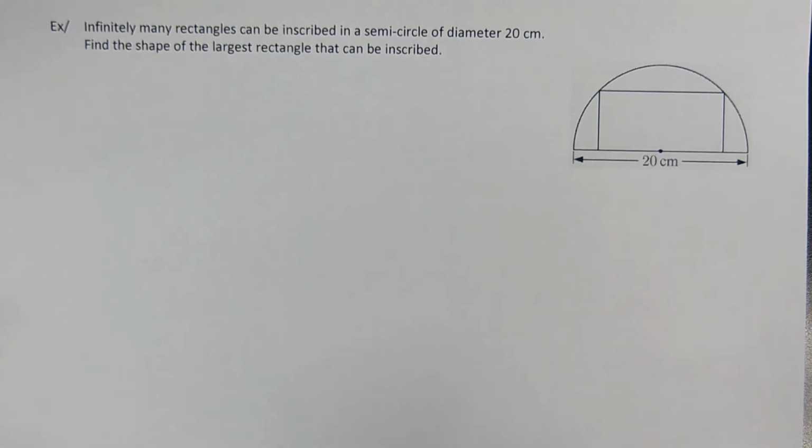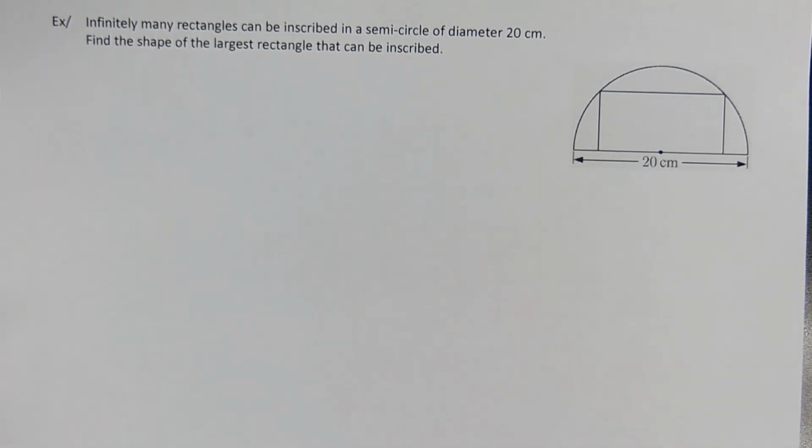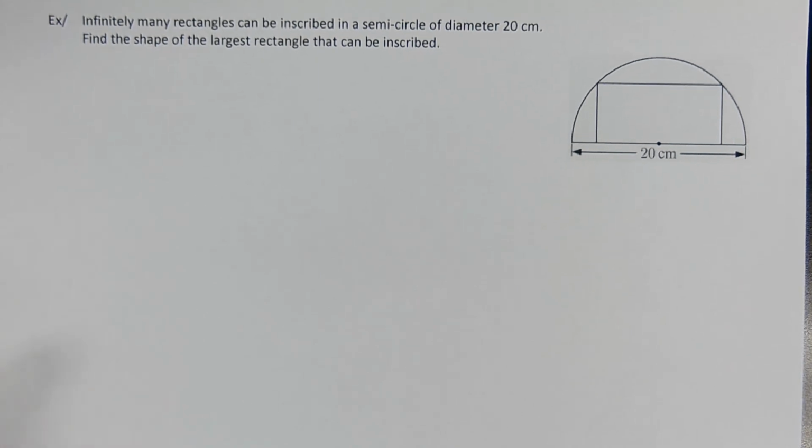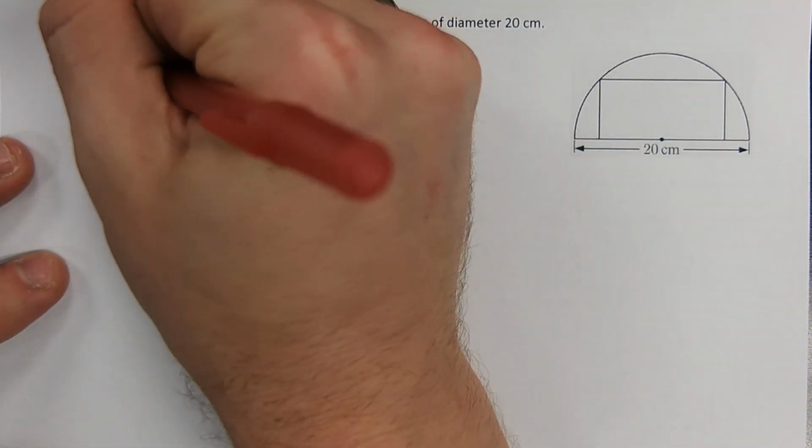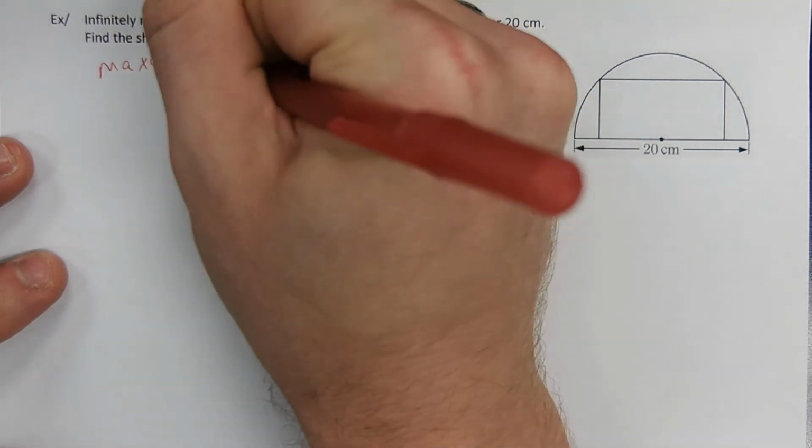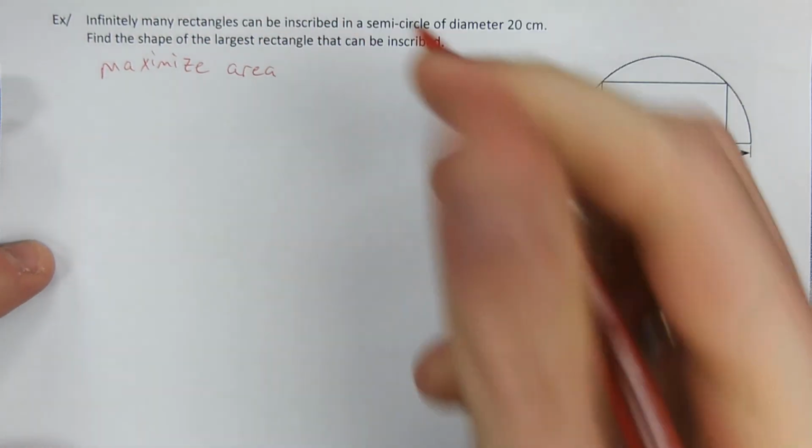There are infinitely many rectangles that could have been inscribed in this semicircle. What we want to do is find the shape of the largest rectangle that can be inscribed. So I think what we're going for is maximizing area. I mean, how do you define largest? They're all trapped inside that shape. So I would say we need to maximize the area of the rectangle, obviously.